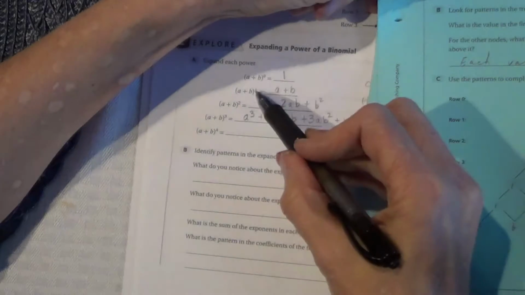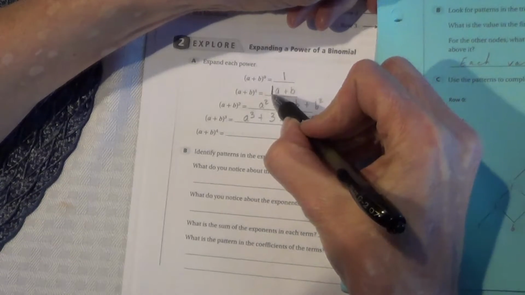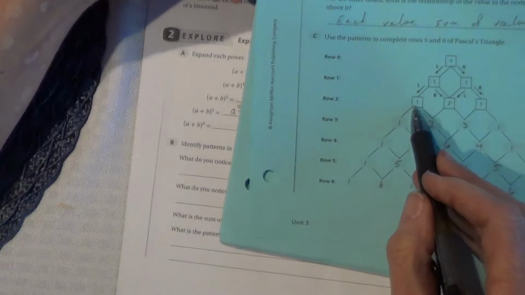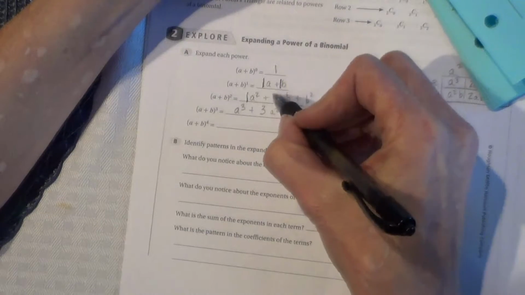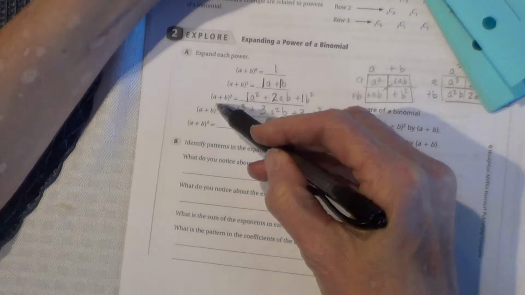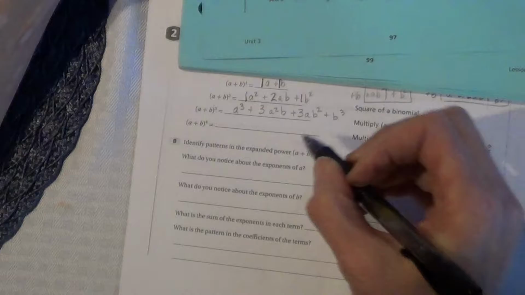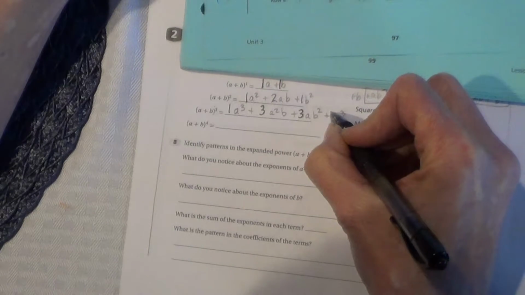Do you see how at the very top we had 1 and 1? And when we went to our first row, that's the first multiplication of the binomial, we have 1 and 1. Do you see how that's similar to this row right here? And then on the next row it goes 1, 2, 1. Well, look what happens when we multiply again. 1, 2, 1. And the third row, when we have 3 of them being multiplied, third row, 1, 3, 3, 1. Look at our coefficients. 1, 3, 3, 1.